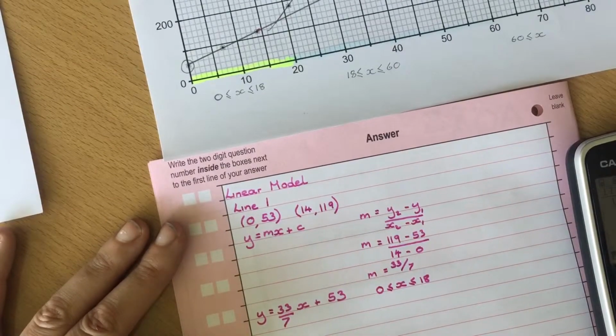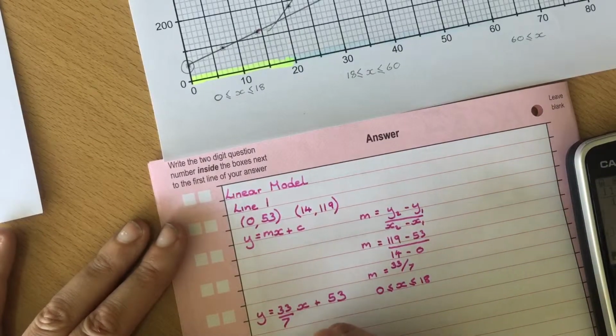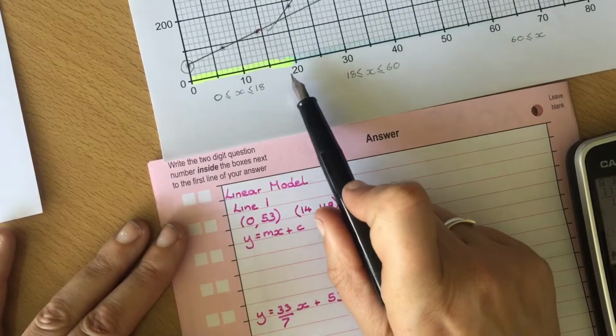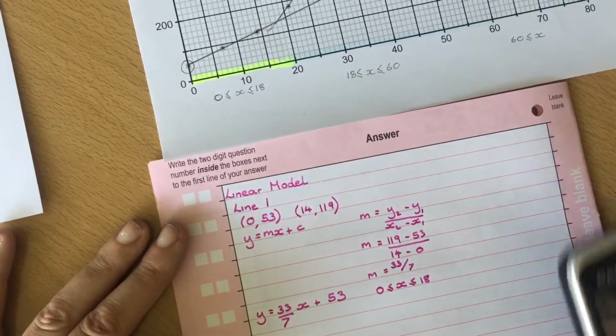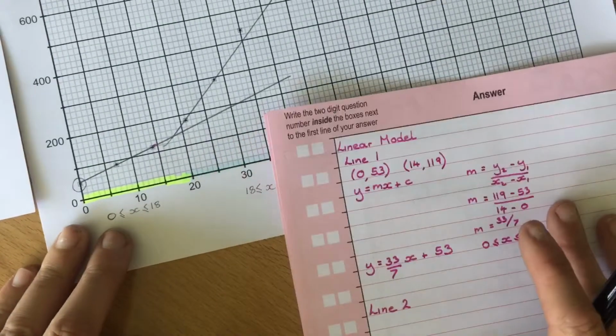Then going on to our second line. Our second line is going to be between 18 and 60. We're going to need to take 2 points in exactly the same way.